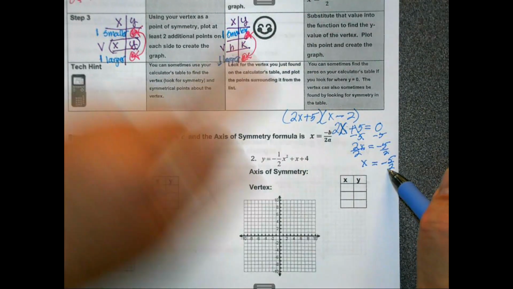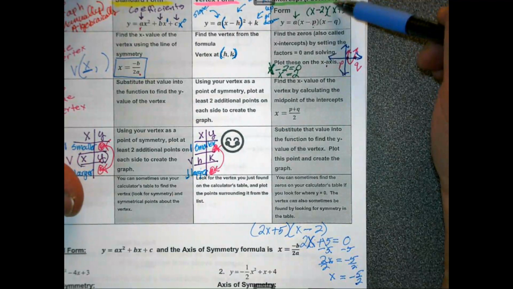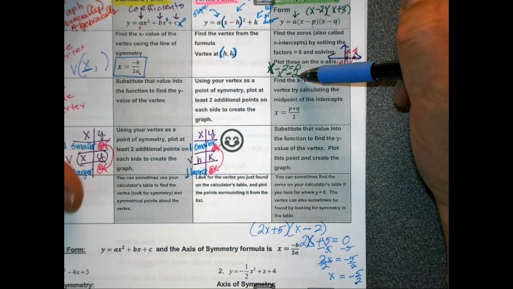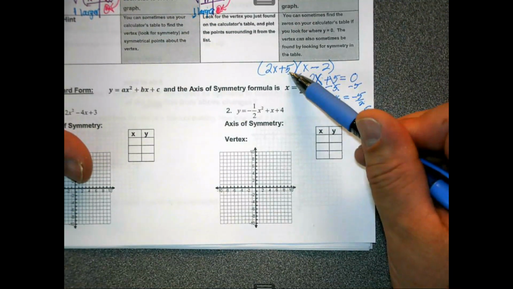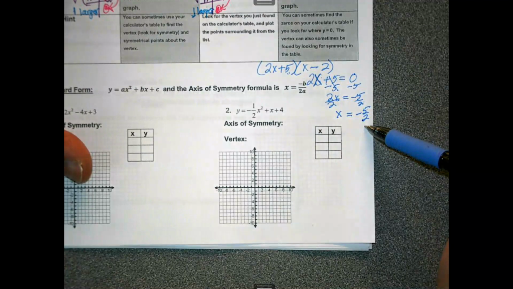That's where it would cross my x axis. So simple ones like x minus 2, x plus 3, those are pretty easy to figure out what those x intercepts are. When you have more difficult factors, you're going to have to set it equal to 0 and solve. Okay.